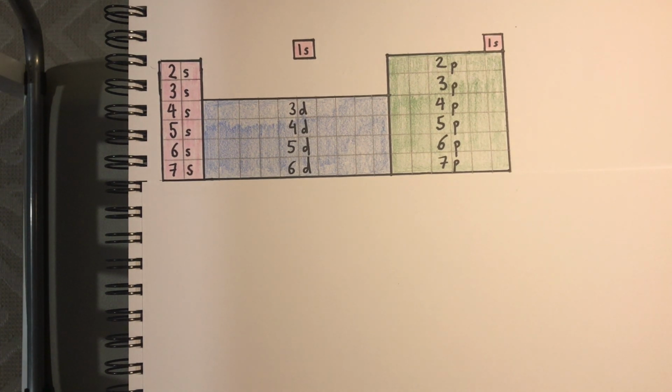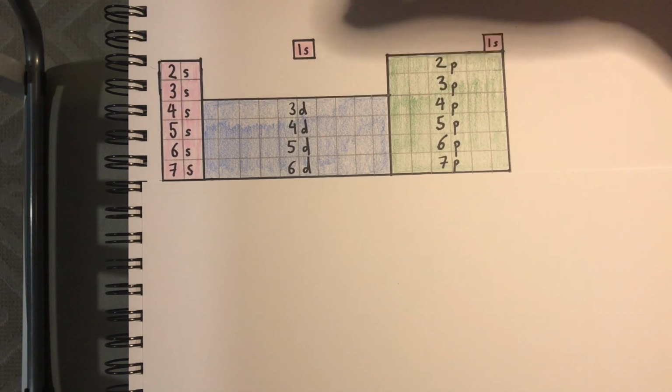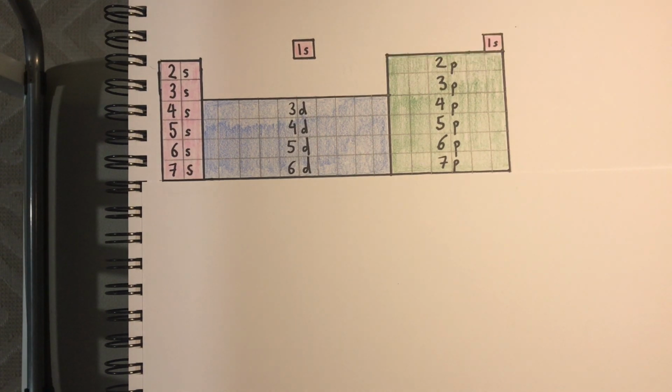So to help us to remember the order in which we can fill in the electrons for our elements or our ions, we can divide our periodic table into these blocks. Okay, so in an exam, you'll be given a periodic table. You're free to annotate it and divide it into the blocks as follows, if you would so wish, if you have time and if that's useful for you.